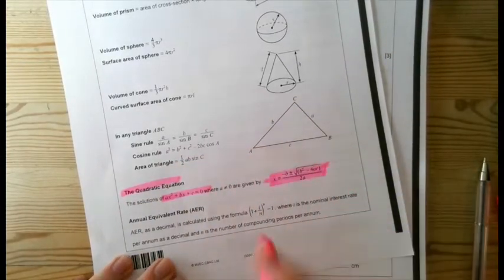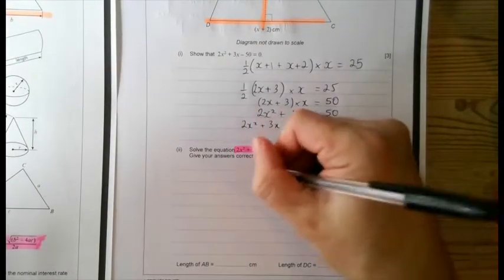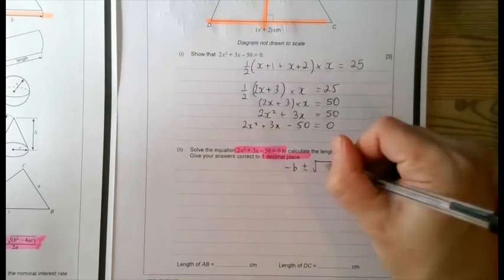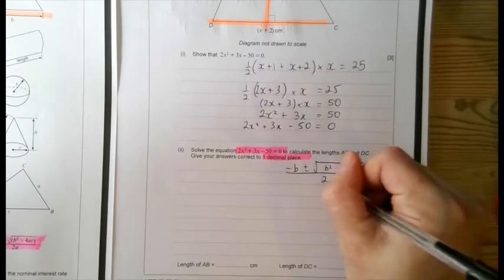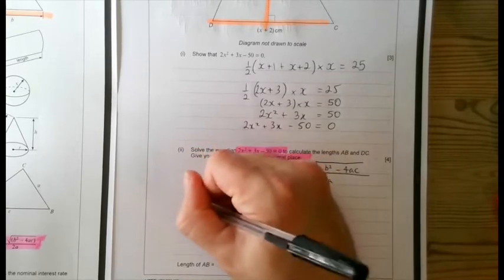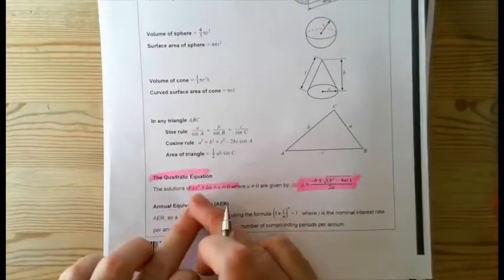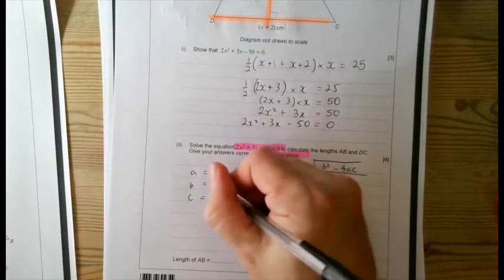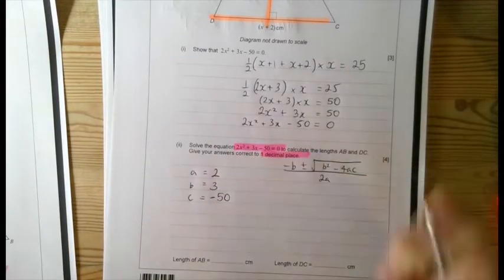Okay, the quadratic formula. The quadratic formula from page 2 states that x equals minus b plus or minus the square root of b squared minus 4ac, all over 2a. But I need to know what a, b and c are. A, as we can see at the front here, is the number in front of the x squared, so that's going to be 2. B is the number in front of the x, so 3, and then C is the number at the end. Be very careful, you have to include that minus.